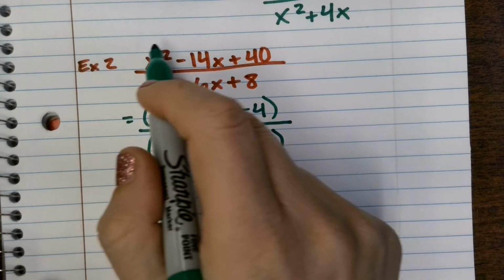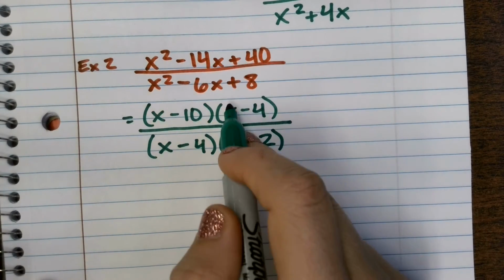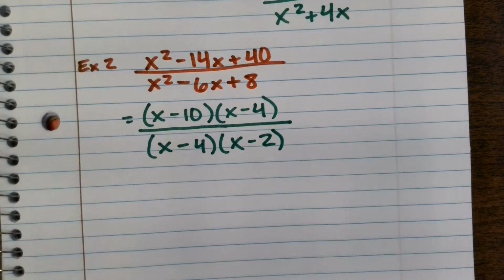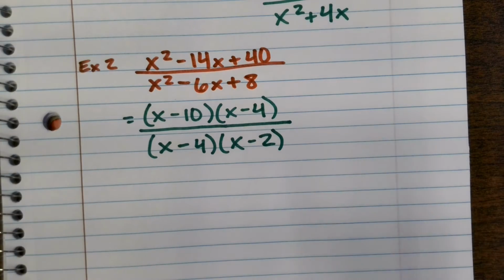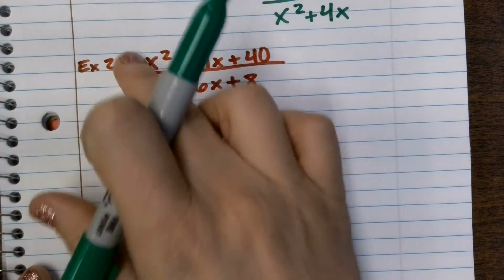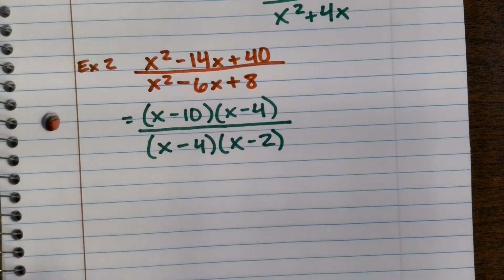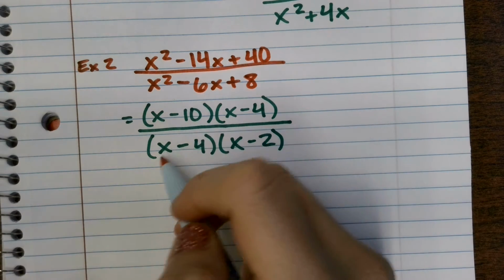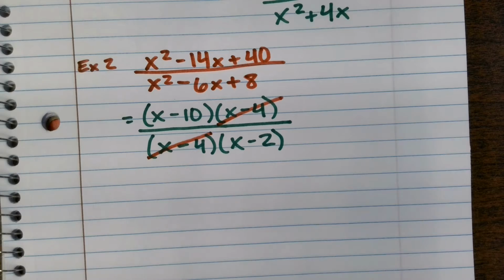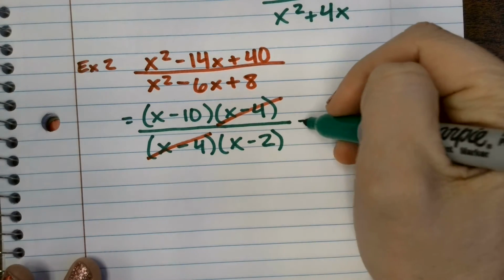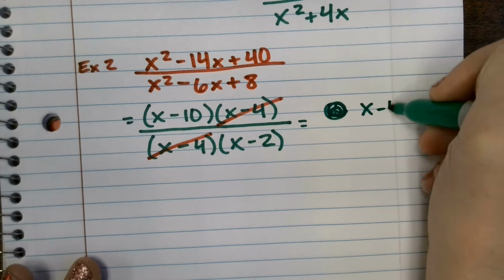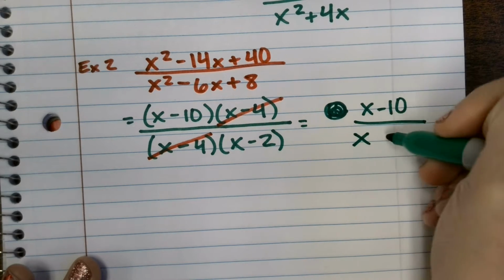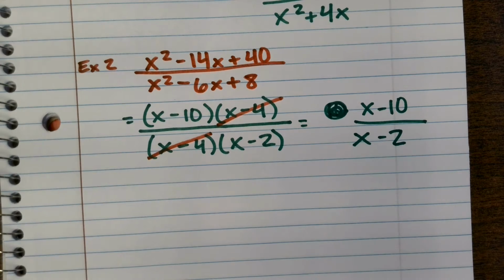Just making sure: I am not allowed to cancel those x squareds or these x's, I need to have all multiplication to be able to cancel. Right now, all of this is attached. It's one thing. Unless you have exactly this in the denominator, you can't cancel it. But now that we have multiplication, we can cancel our x minus 4 and x minus 4. And we are left with x minus 10 over x minus 2. So that is the gist when it comes to simplifying.